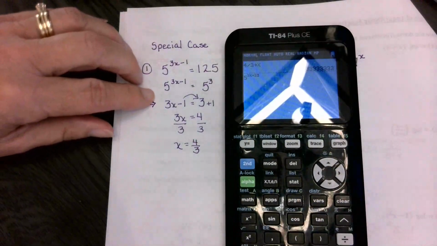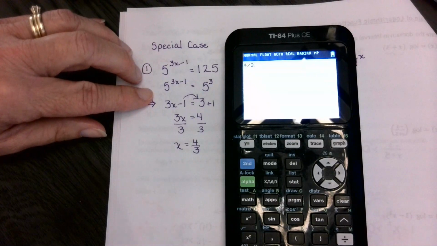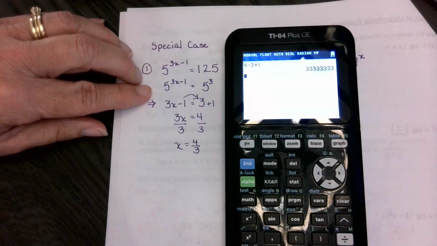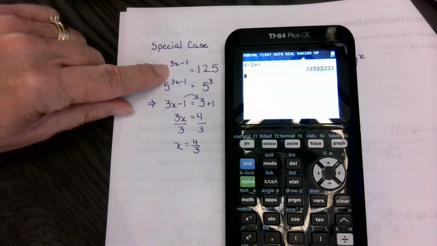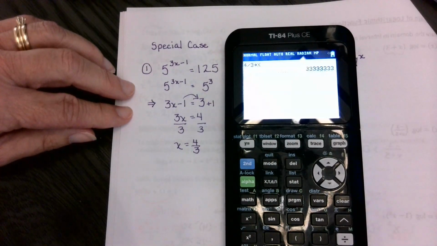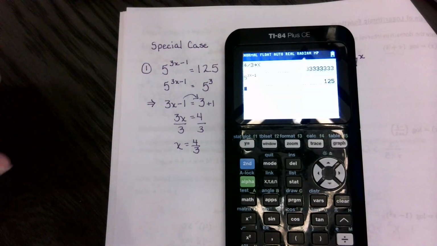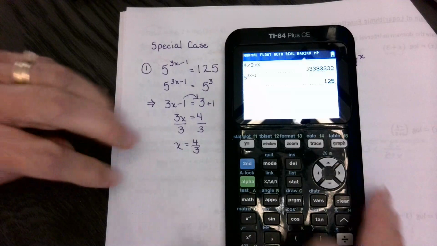I can check my answer. If I take 4 and divide it by 3 and I store it under x, if I plug it in right here, it should give me 125. So 5 raised to the 3x minus 1, and hopefully it gives us 125, and it does, so I know that answer is right.